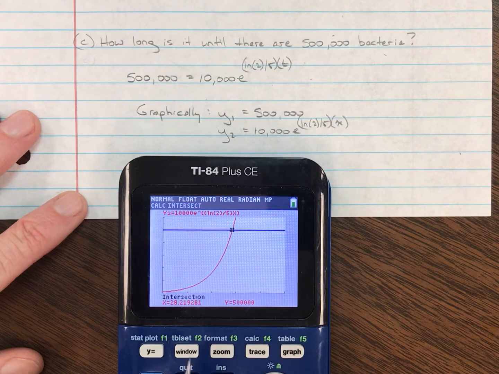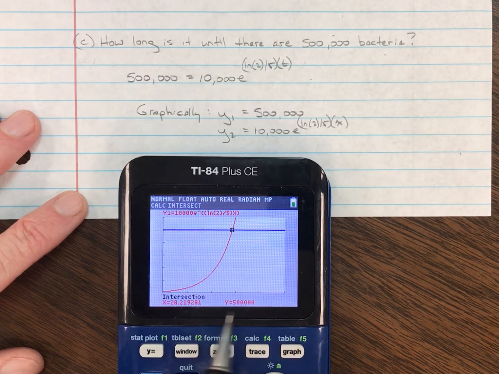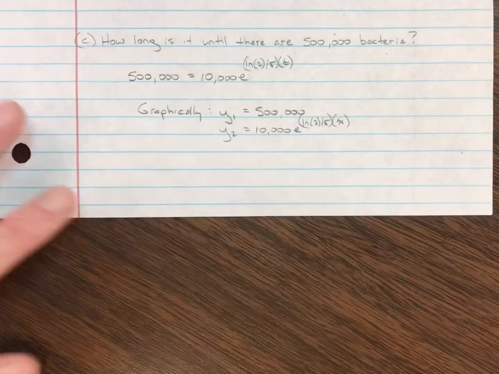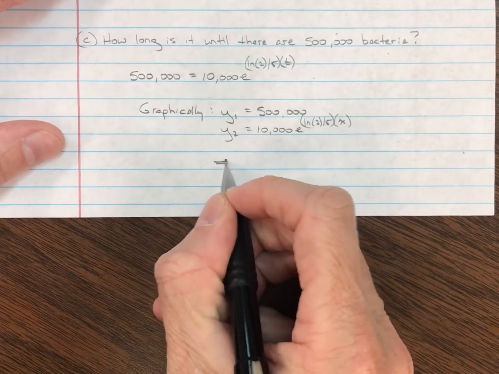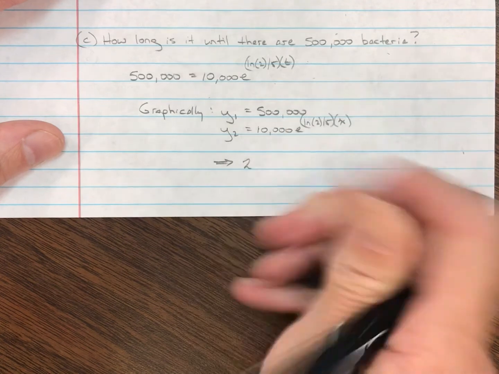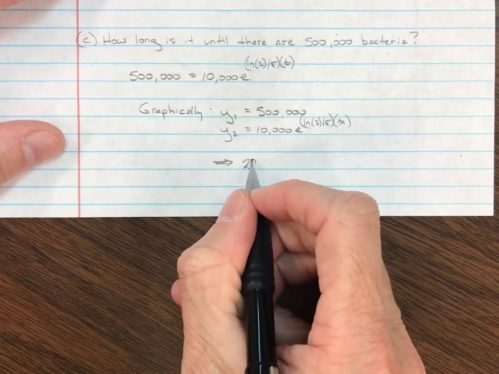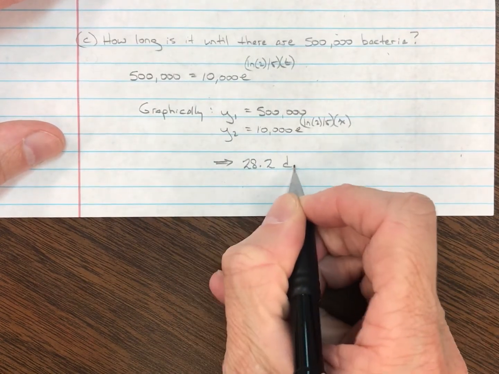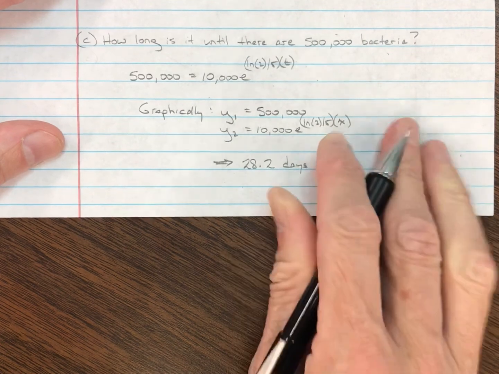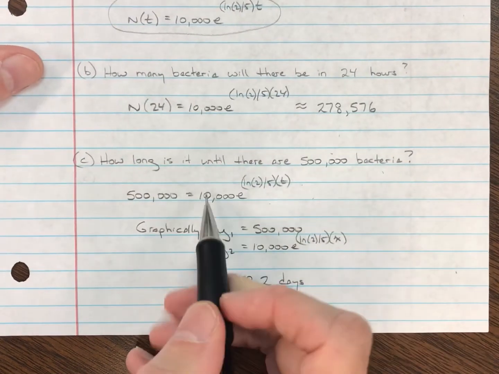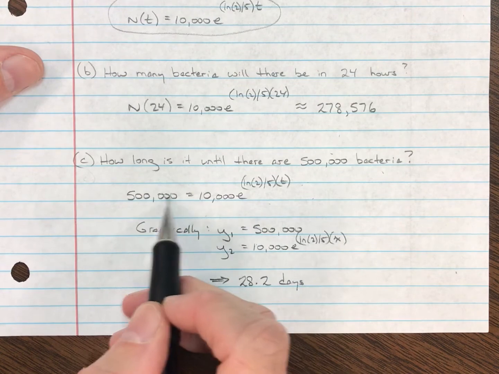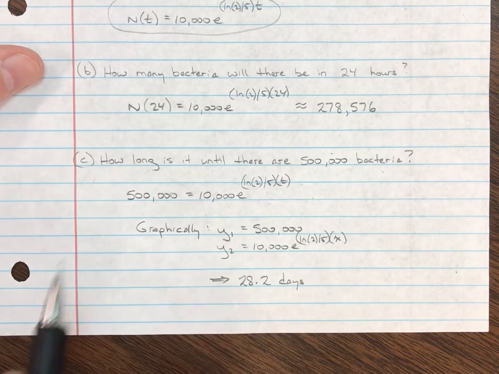Take a guess. 28.2 hours is when it hits 500,000. So graphically, it takes approximately 28.2 hours to grow from 10,000 to 500,000 in this case.